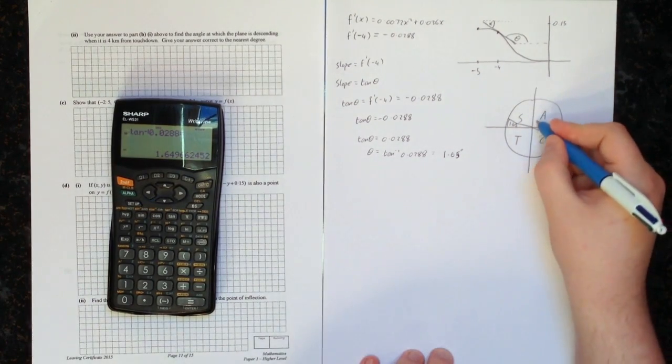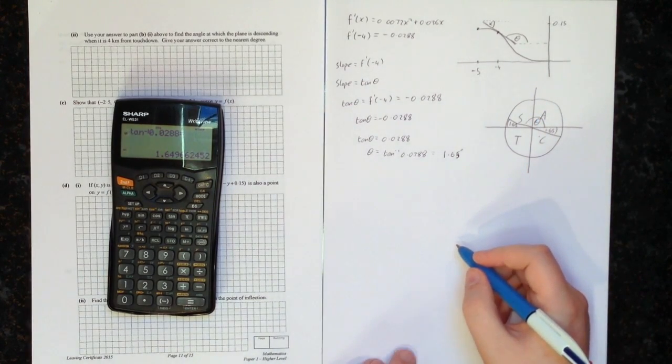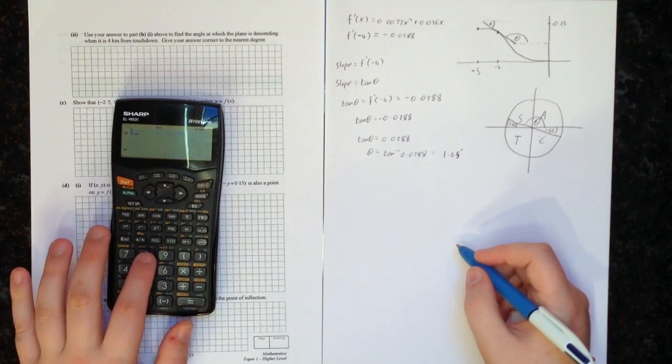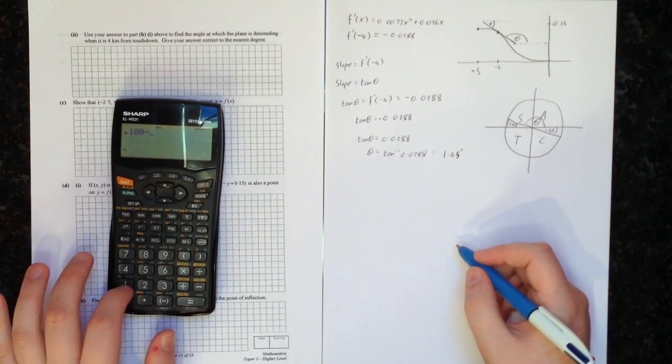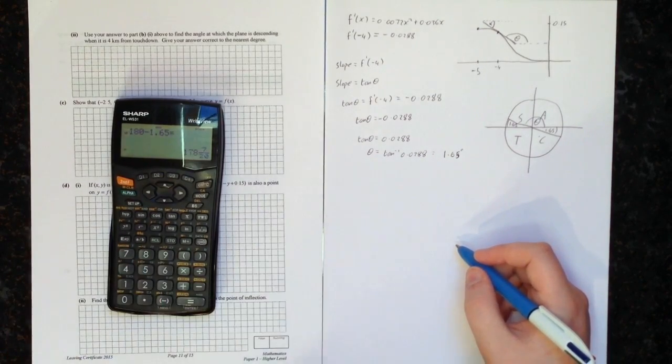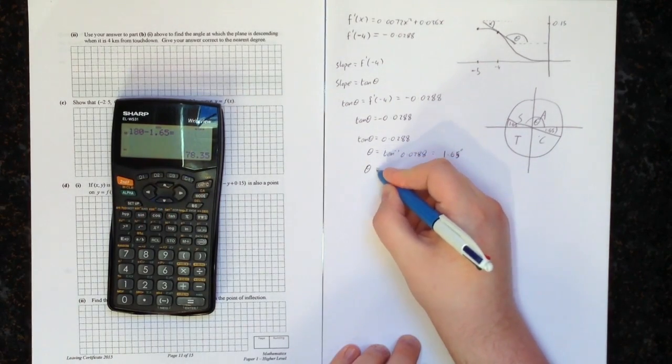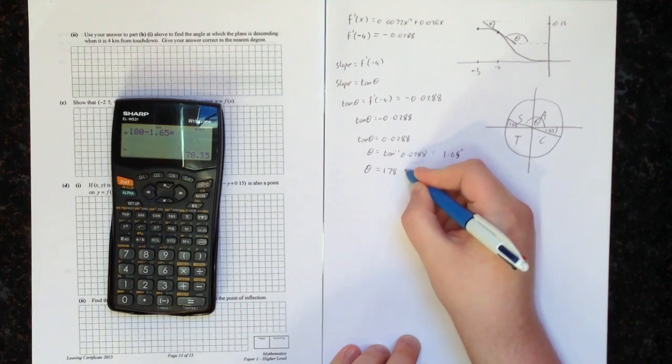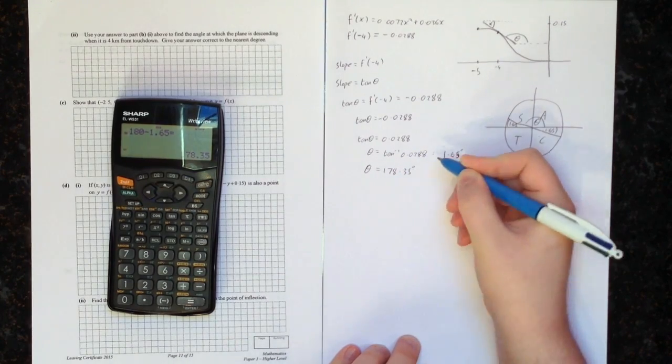And that means that our angle theta will be this angle here. So that's 180 minus 1.65, which is 178.35 degrees.